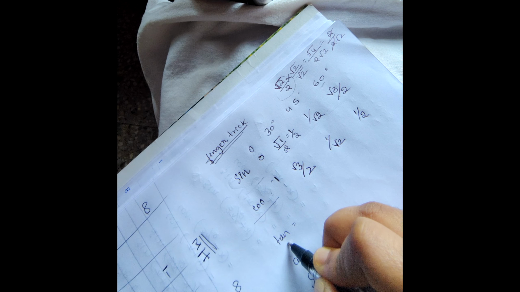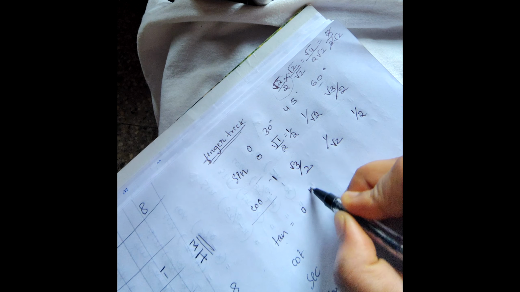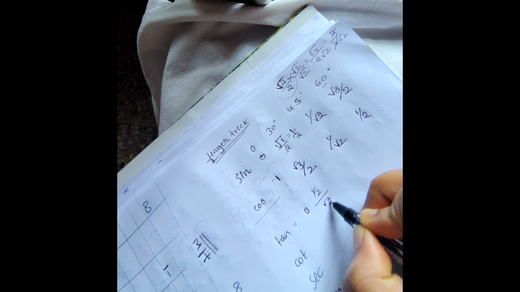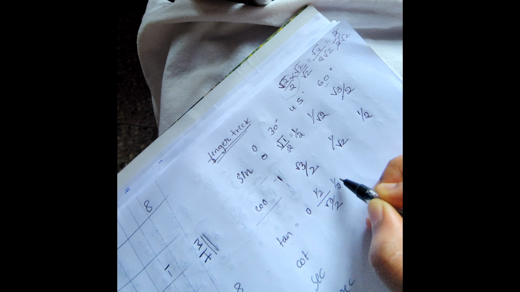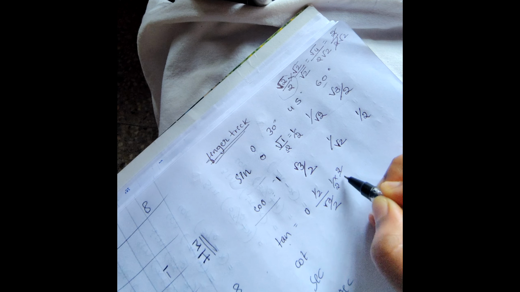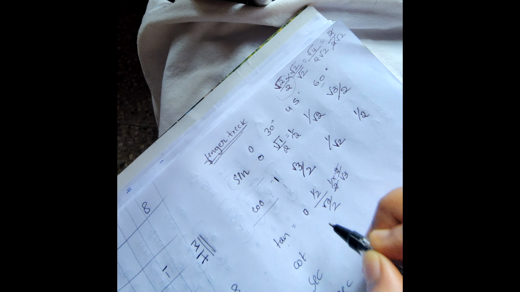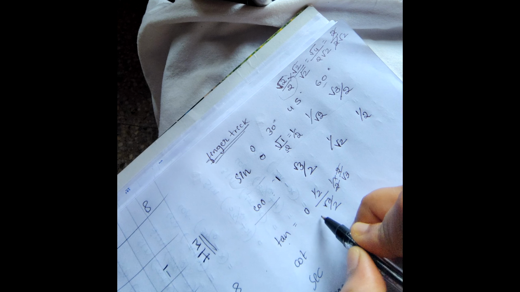because tan is nothing but sine by cos. So tan 0 is 0 by 1, 0. Tan 30 is 1 by 2 divided by root 3 by 2. So it becomes 1 by 2 into 2 by root 3; the 2 will go upside, we know that, right? So the 2s get cancelled and it will be equal to 1 by root 3. I just write it here, 1 by root 3.